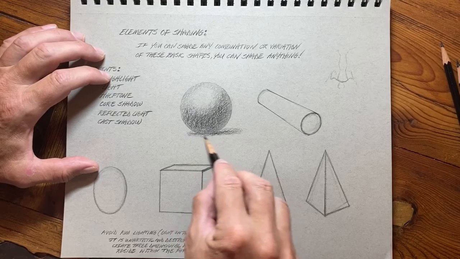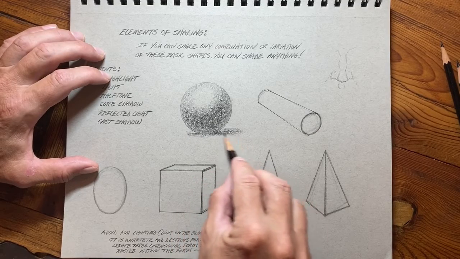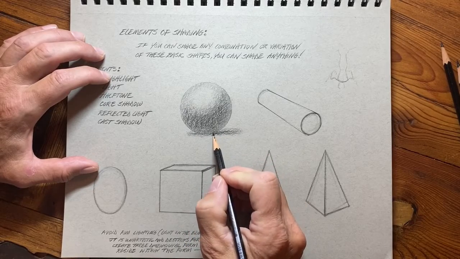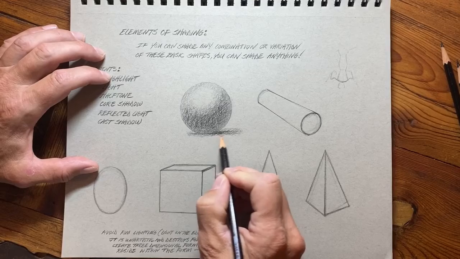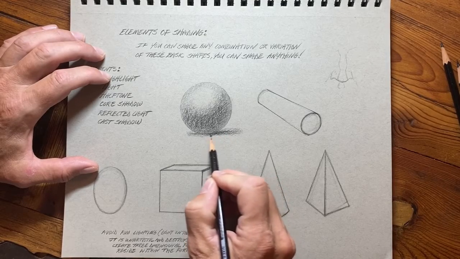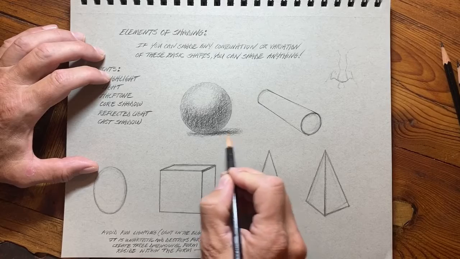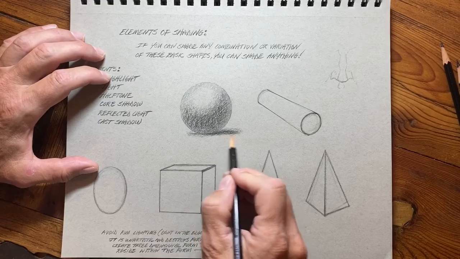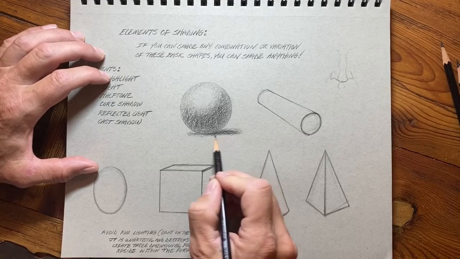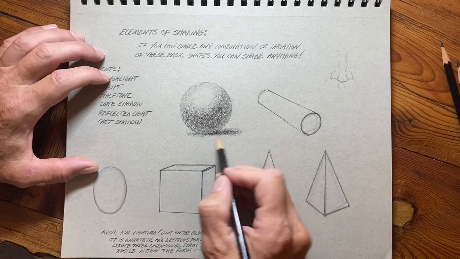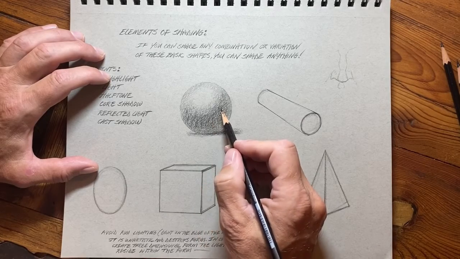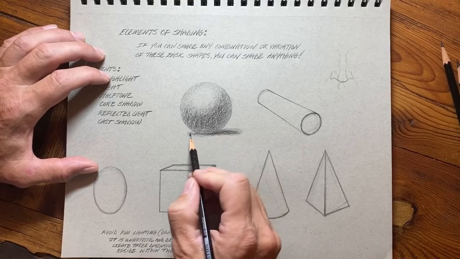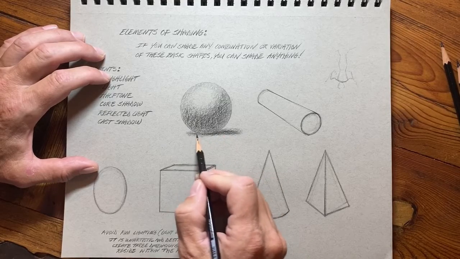As the cast shadow moves away from the form, it gets lighter and softer. As it gets closer to the form, it gets darker. So right where it touches the surface will be the darkest point. And we want to make sure that the darkest point in the cast shadow is of the same value as the darkest point in the core shadow. If you make this super dark and then make this light, it's not going to work. If you make this too light and then the cast shadow too dark, it's not going to look correct. So make sure that those values are very similar.